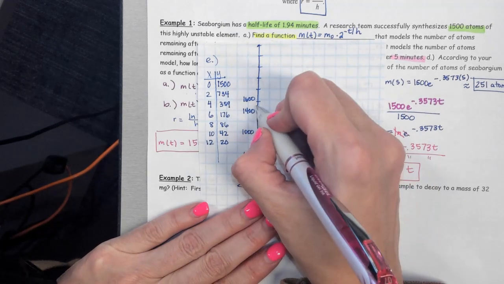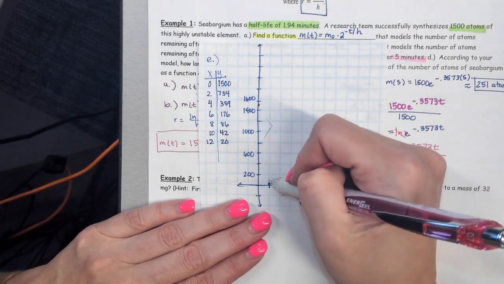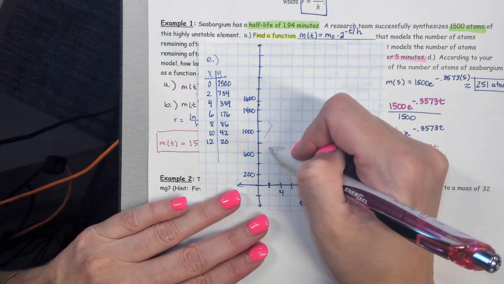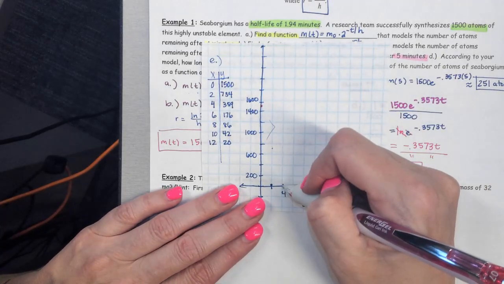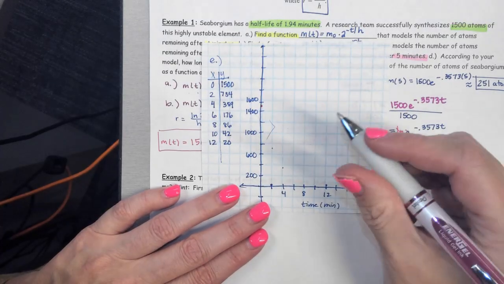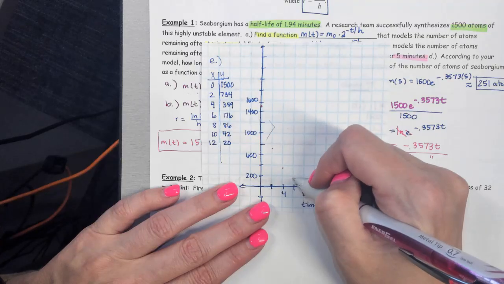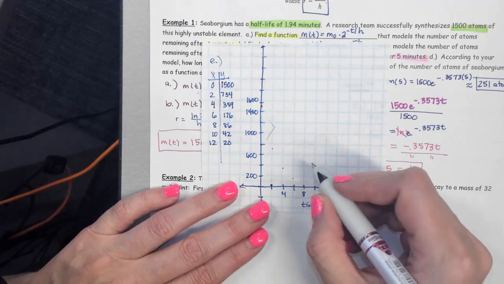Okay, so at 0, 1,500, I'm directly in the middle there. At 2, I'm at 700, so that would be about halfway, a little more than halfway. At 4, I'm at 359, so under 400. At 6, I'm close to 200, and then you can see these values are getting closer and closer.